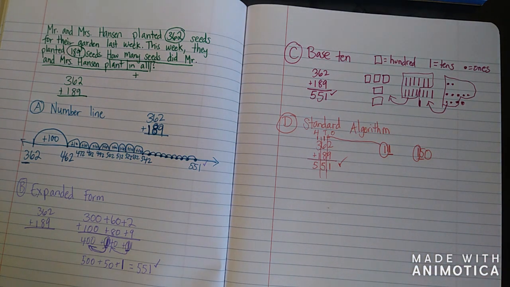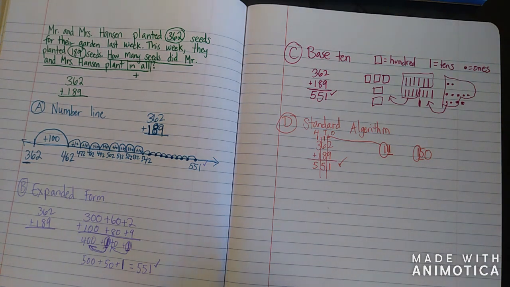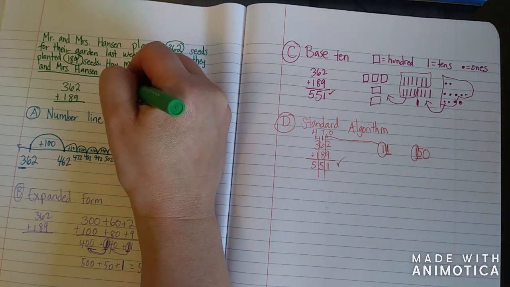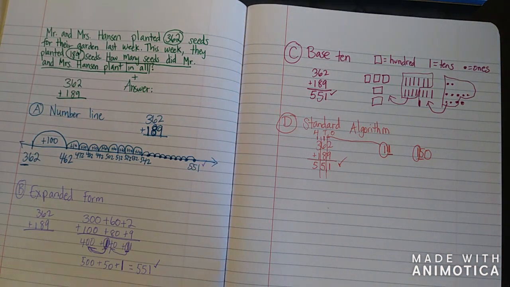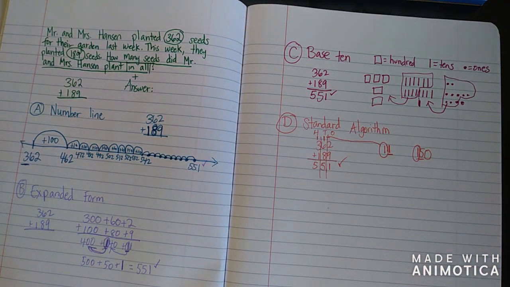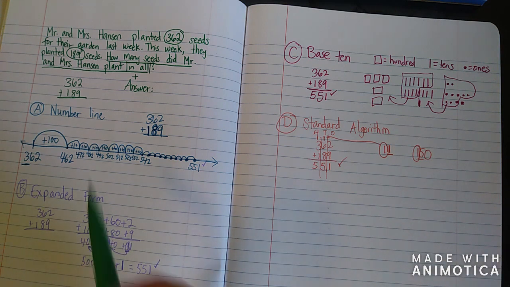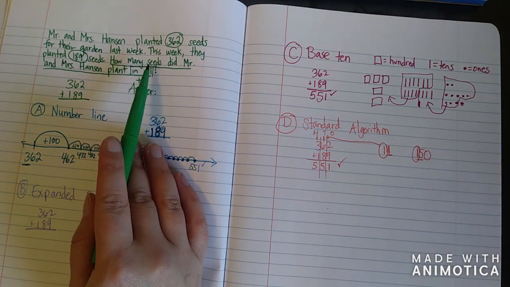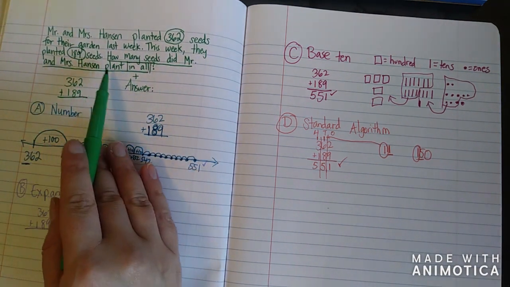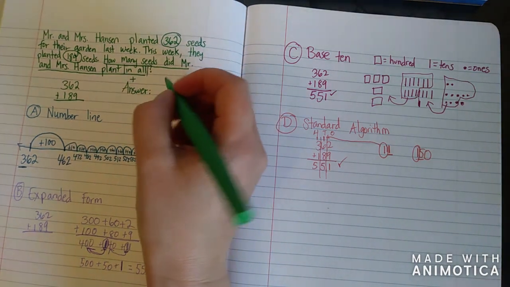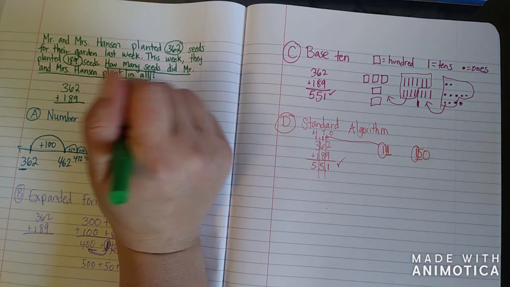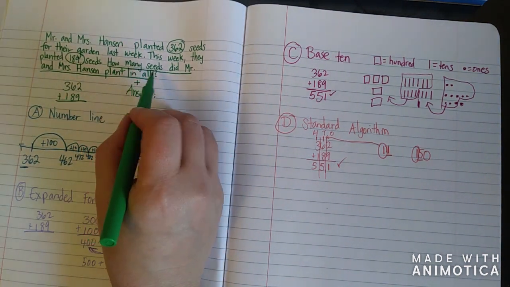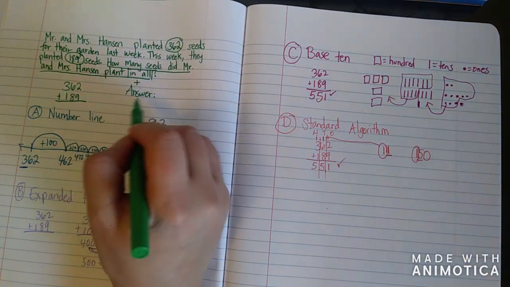Okay, so now that we have our answer, we need to go back to our problem, and we're going to answer in a complete sentence. So in our classroom, we do something called recycle the question. So we look at the question and we use words from it to put into our answer. So let's read it. How many seeds did Mr. and Mrs. Hansen plant in all? So we're going to answer it, and we're going to think about how can I use words from the question in my answer. How many seeds did Mr. and Mrs. Hansen plant in all?